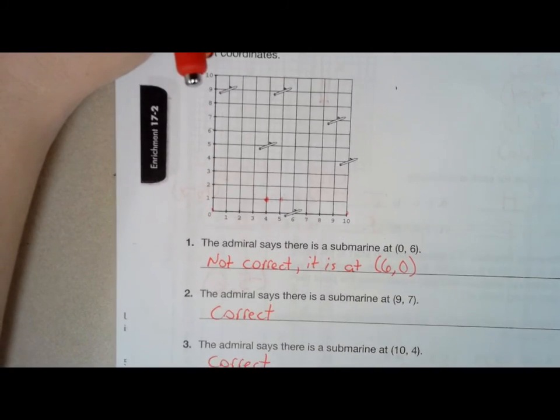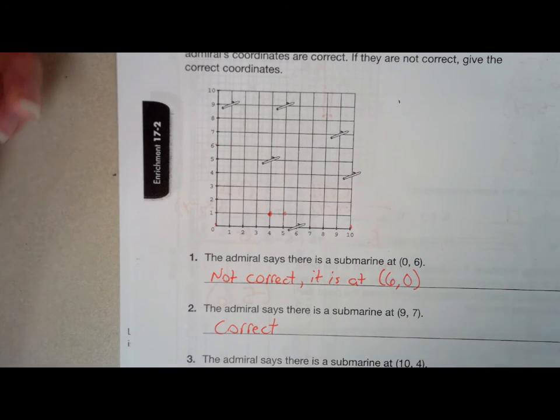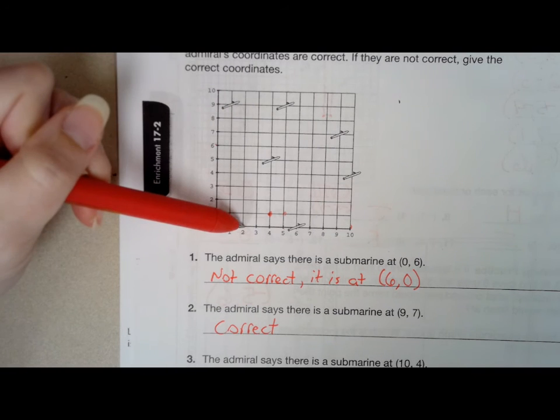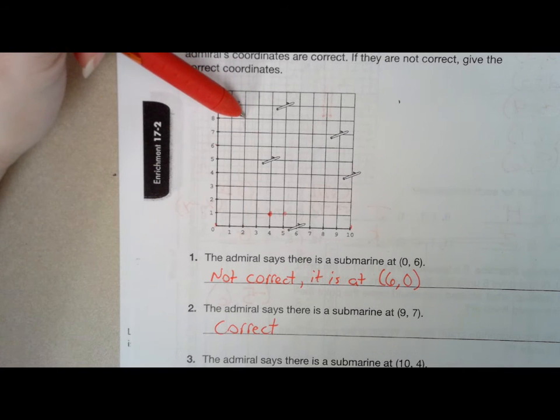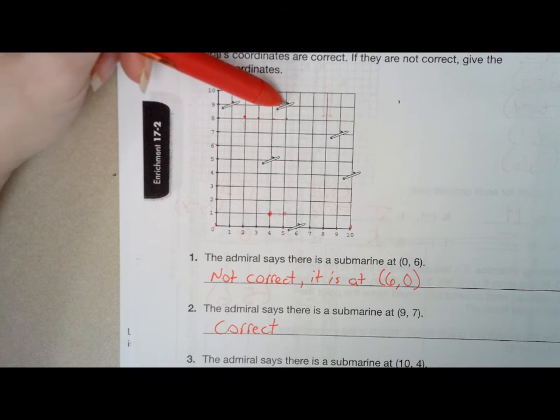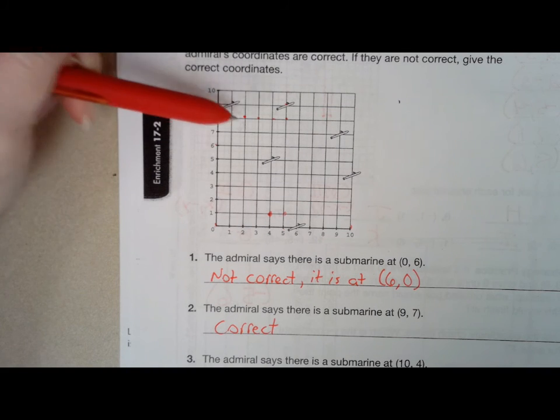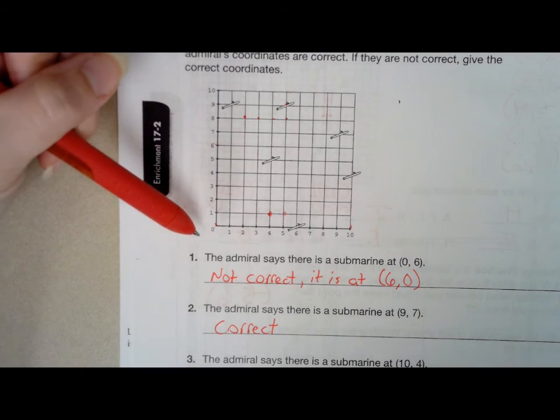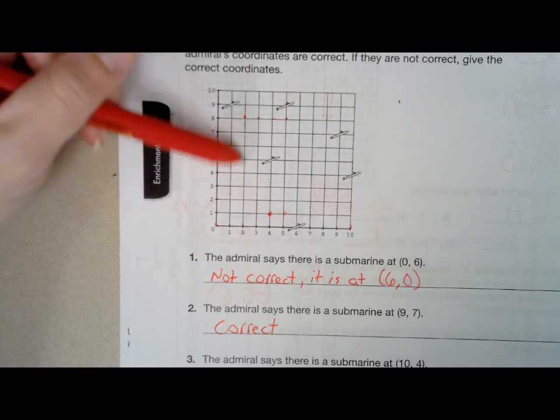Number 5, the admiral says there is a submarine 3 units to the right of 2,8. First, we're going to find 2,8, right 2, up 8. And it says there's a submarine 3 units to the right. 1, 2, 3. Nope, no submarine there. There is one here, though. So it's not correct. And then we have to correct it. So instead of being 3 units to the right of 2,8, it's 3 units to the right of 2,9.